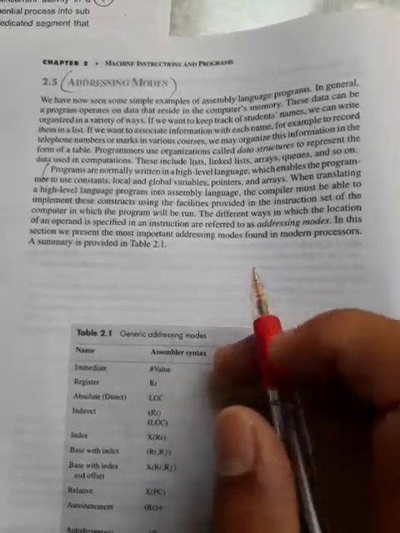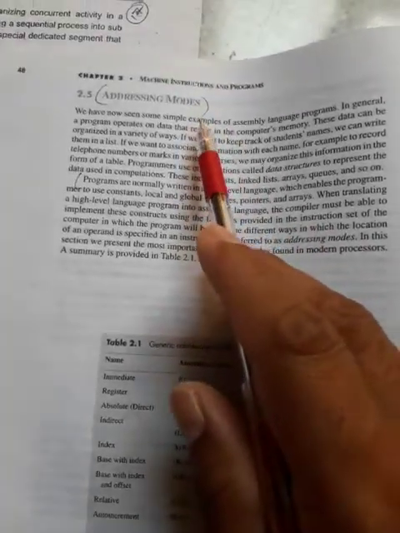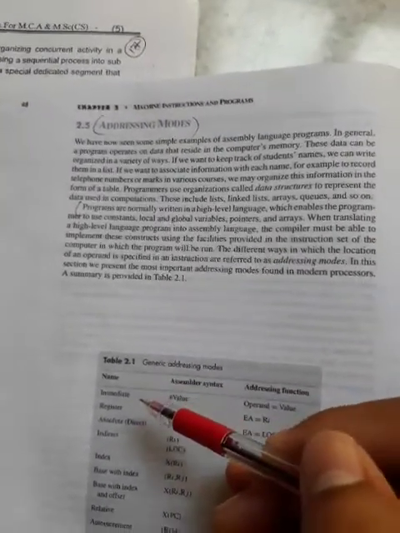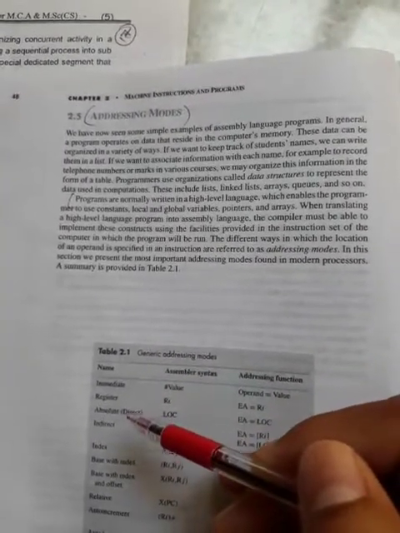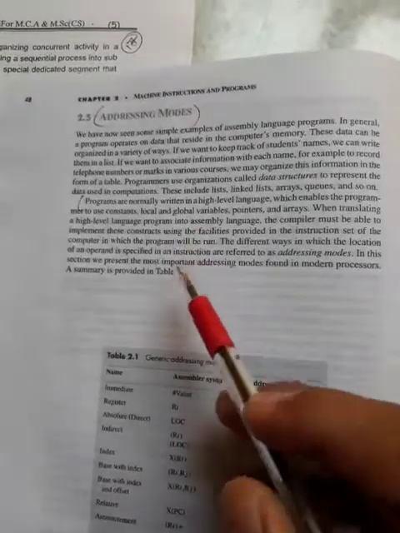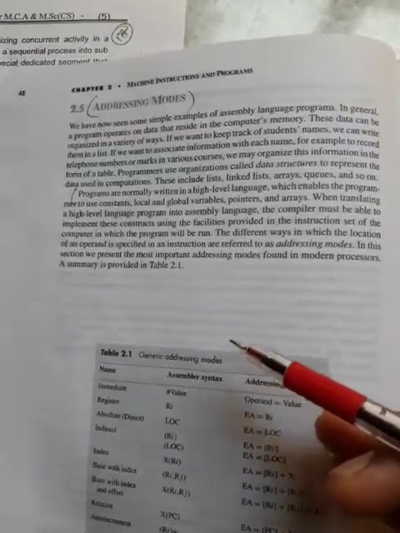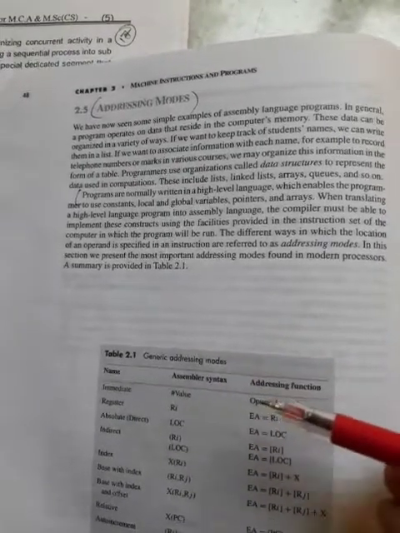Hi, today we are going to discuss the addressing modes topic. So here, what is an addressing mode? First of all, the different ways in which the location of an operand is specified in an instruction are referred to as addressing modes.